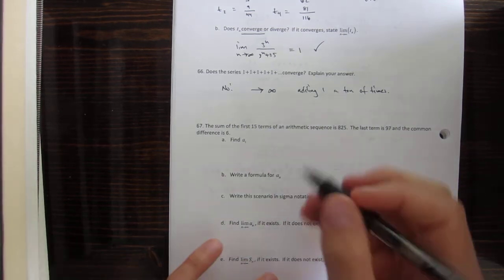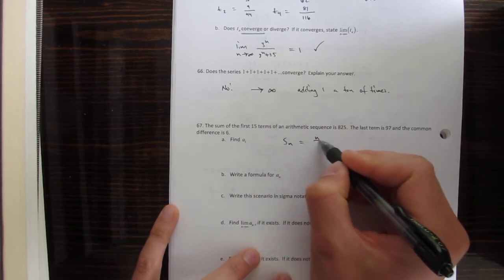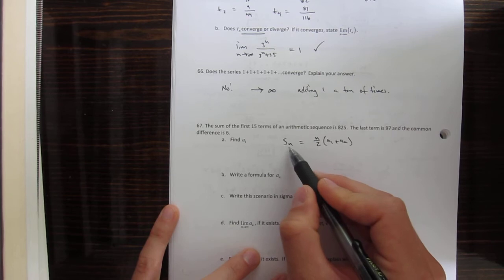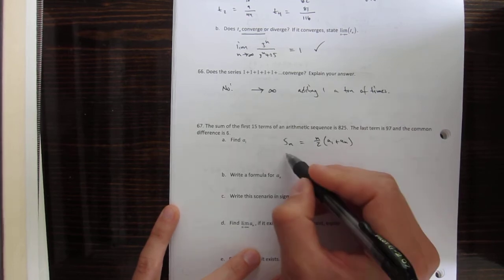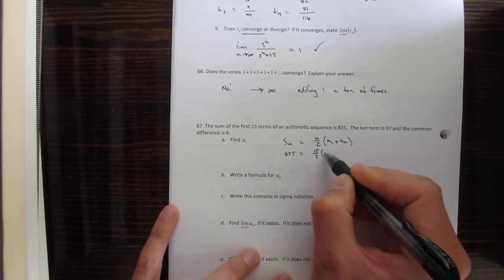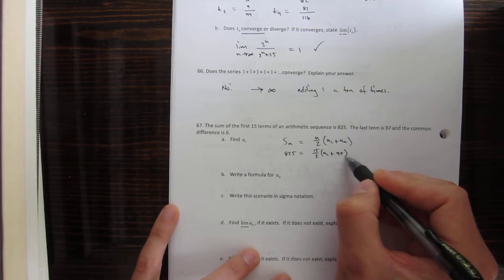(67) The sum of the first 15 terms of an arithmetic sequence is 825. The last term is 97 and the common difference is 6. Find a sub 1. So we know that S sub n is equal to n over 2 times (a sub 1 plus a sub n). So the first 15 terms is 825, and that equals 15 divided by 2 times (a sub 1 plus a sub n, which is 97).